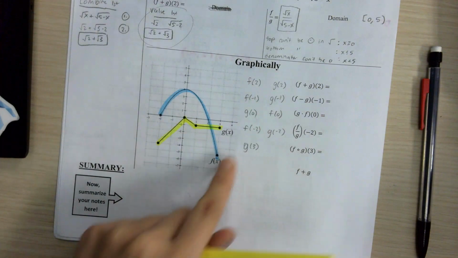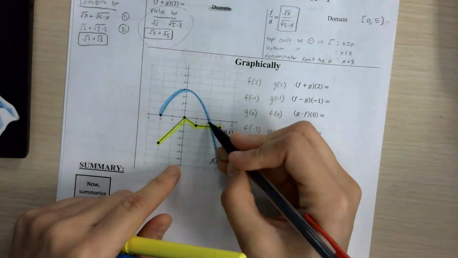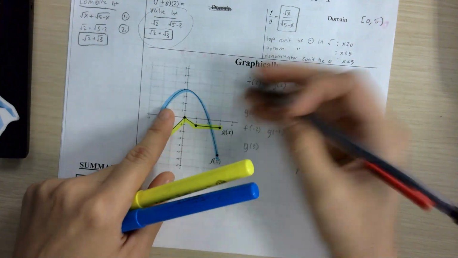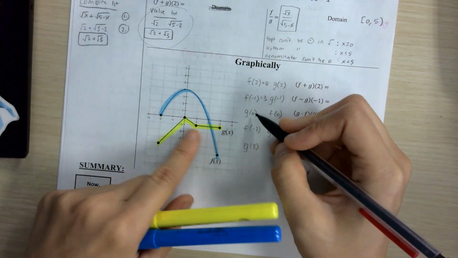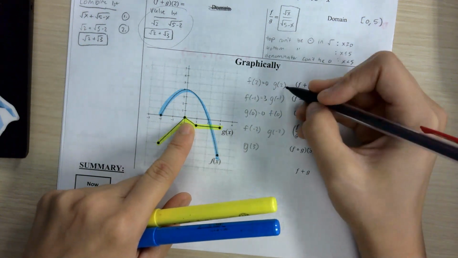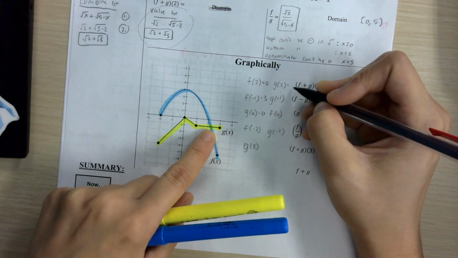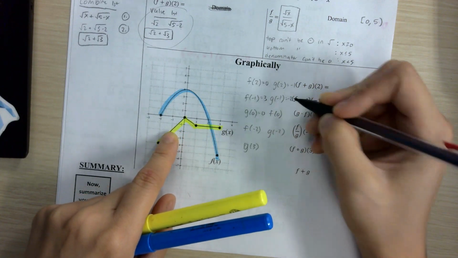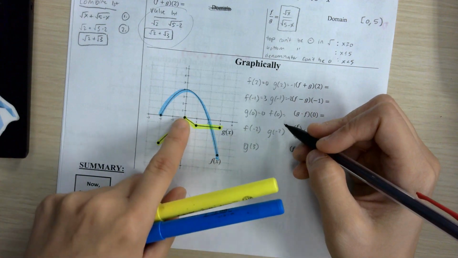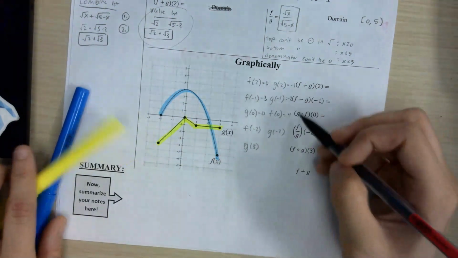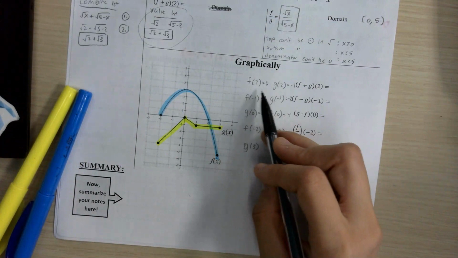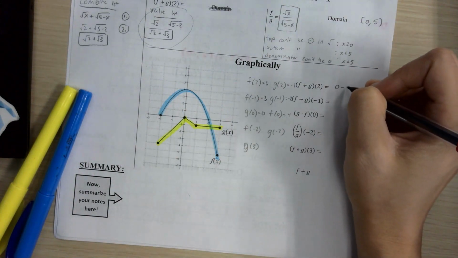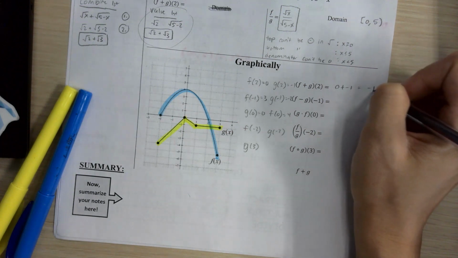So F is our blue. F of 2 is 0. F of -1 is 3. G of 0 is 0. G of 2 is -1. G of -1 is -2. F of 0 is 4. Okay, we start with these since I sort of jumped all over the place. So we found F of 2 and G of 2, and we need to add them. So 0 plus -1 is equal to -1.